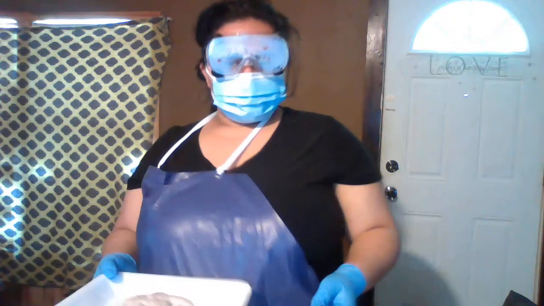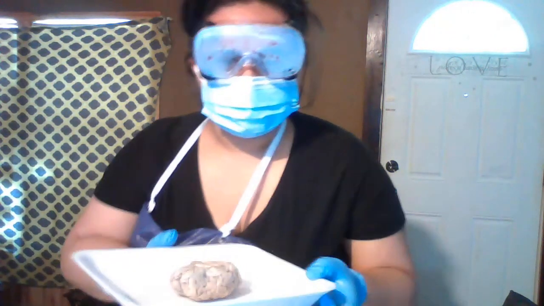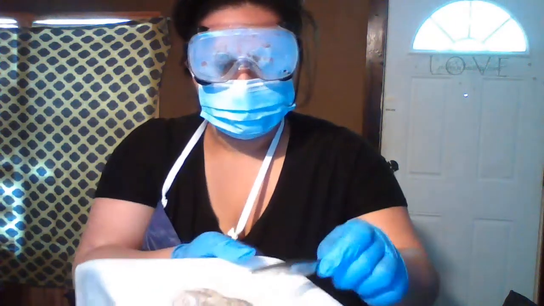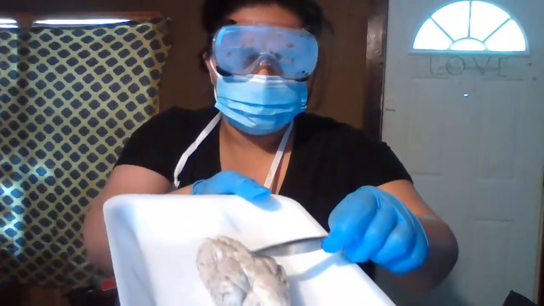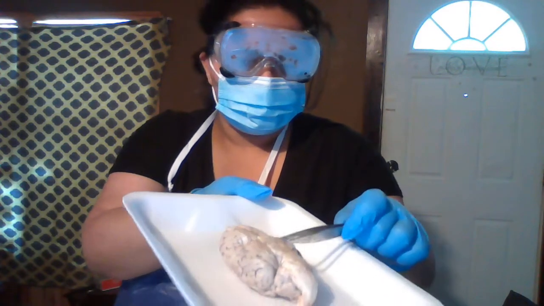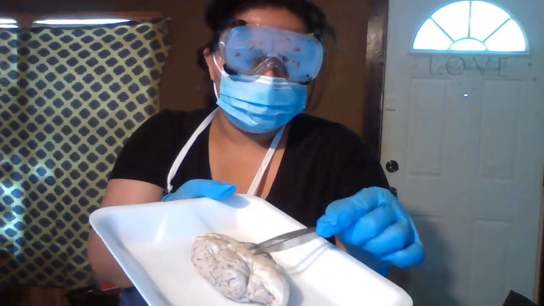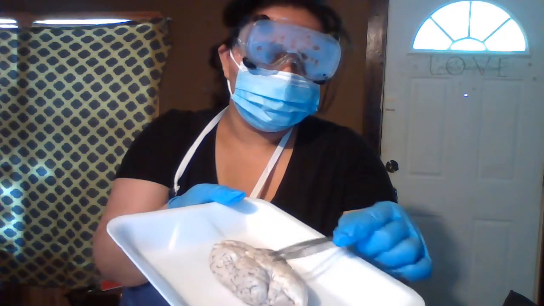It says find the pituitary gland posterior to the chiasma. Okay, if your chiasma's right there, you're going to come backwards, and the pituitary gland is right in here, below the chiasma area.